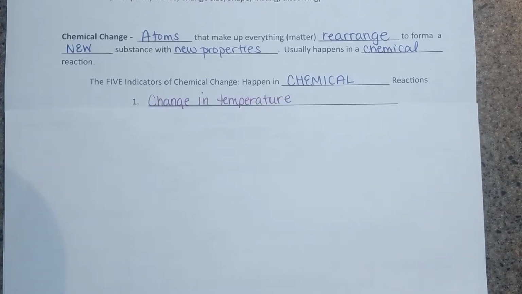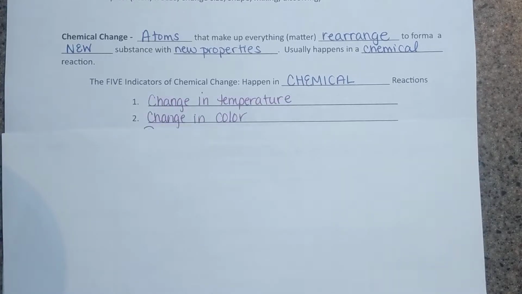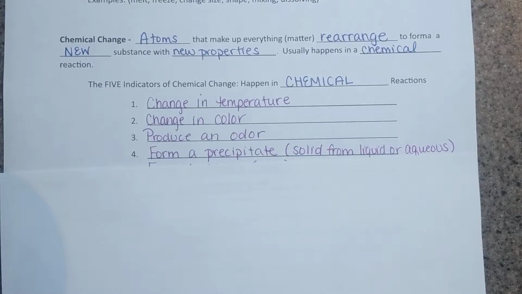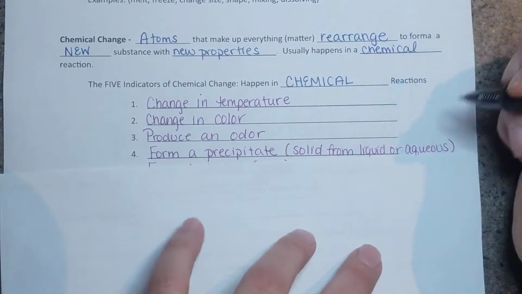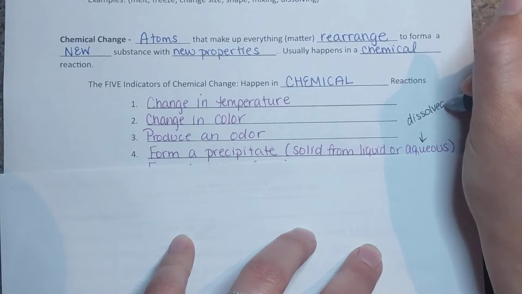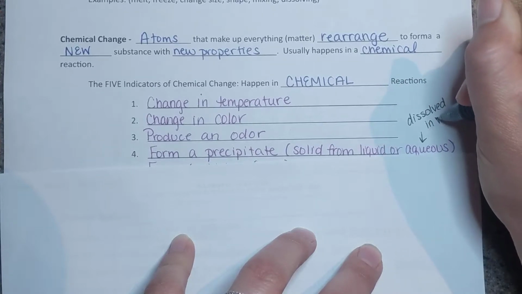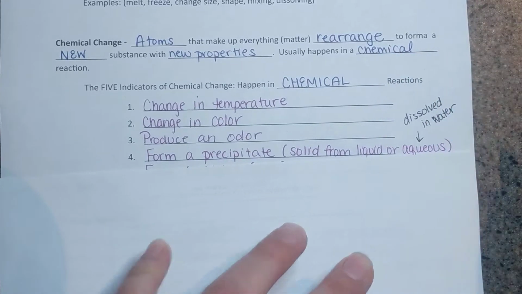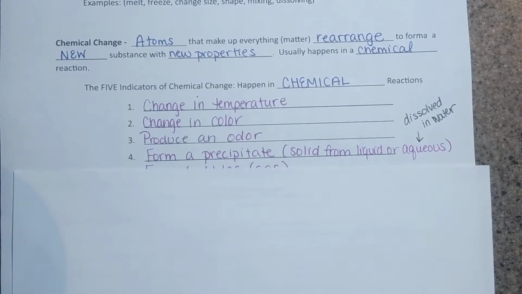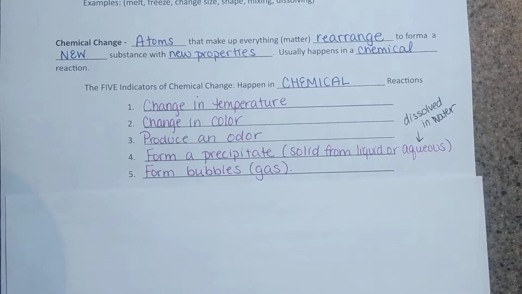The first one is a change in temperature, a change in color. It can produce an odor. They can form a precipitate, and a precipitate just means a solid formed from a liquid or aqueous solution. Aqueous means dissolved in water. Or they can form bubbles, which we would notice in our solution, and this would tell us that we're forming a gas.